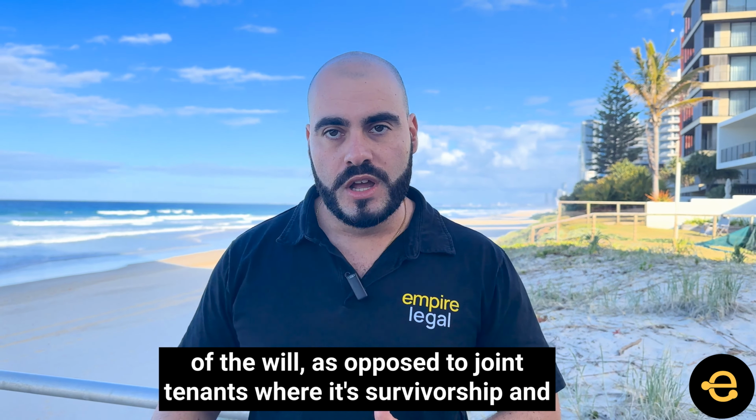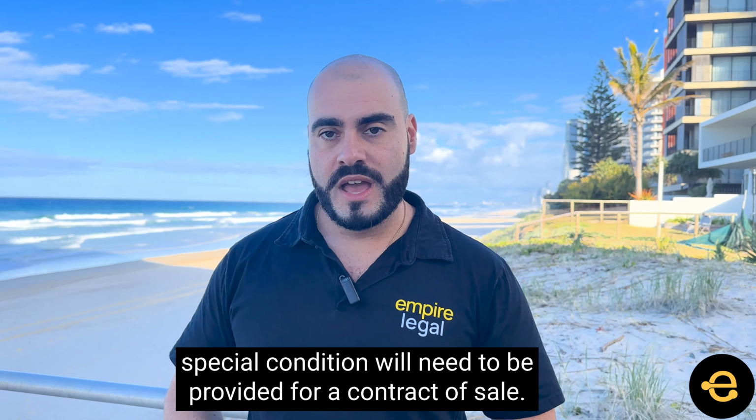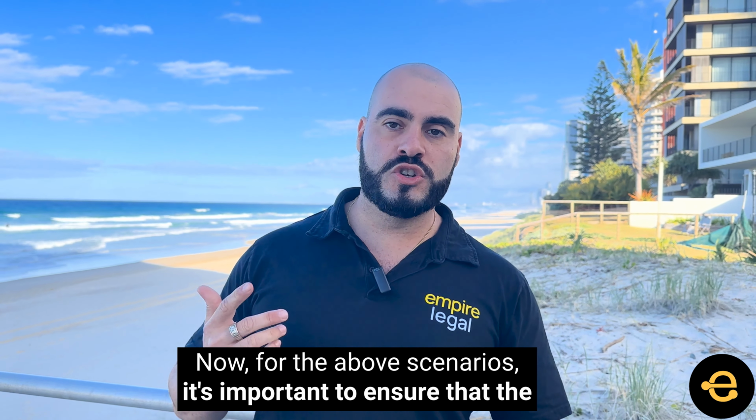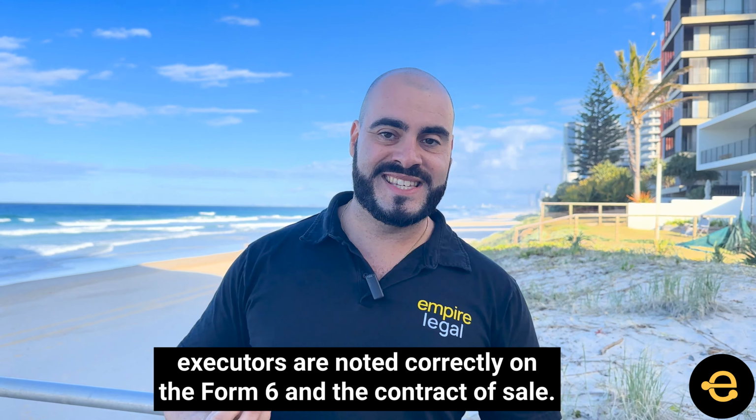Alternatively, for tenants in common, it's a bit more complex as there's a transmission application into the personal representative's name as noted on the will. This process is highly unlikely to occur in a 30-day window, and a special condition will need to be provided for a contract of sale. Now, for the above scenarios, it's important to ensure that the executors are noted correctly on the Form 6 and the contract of sale. There is a process here and we can help.